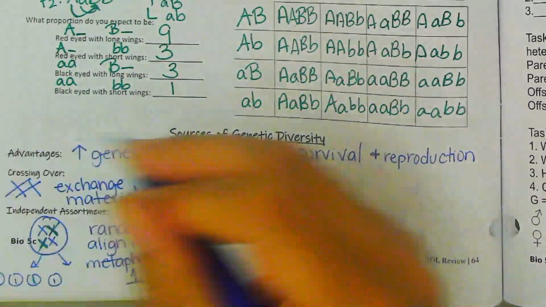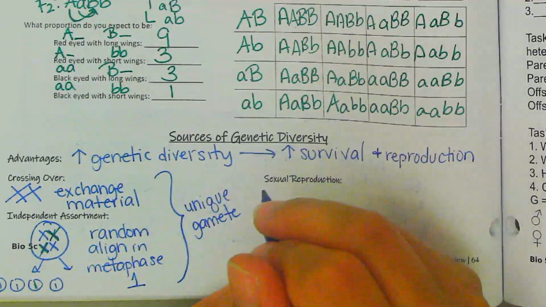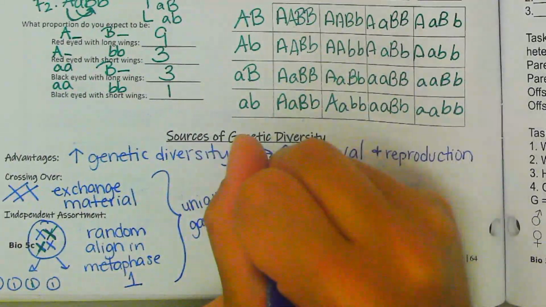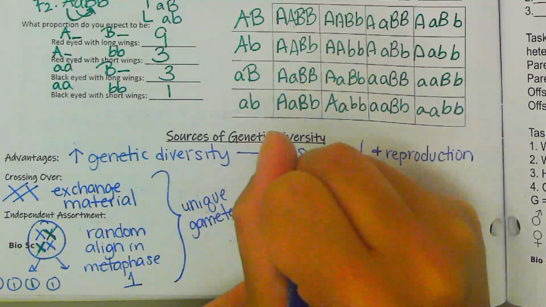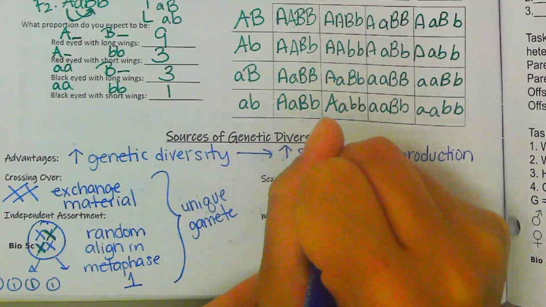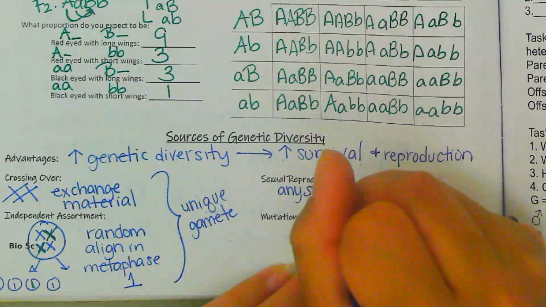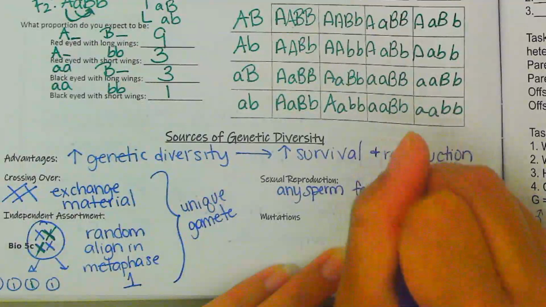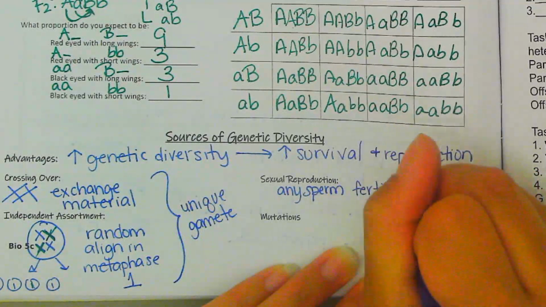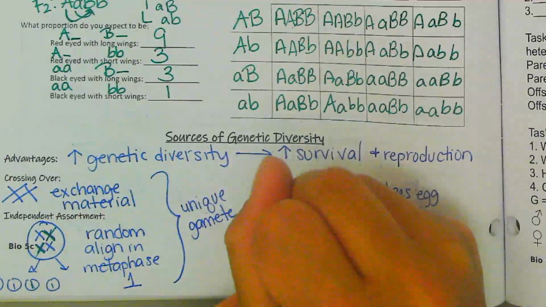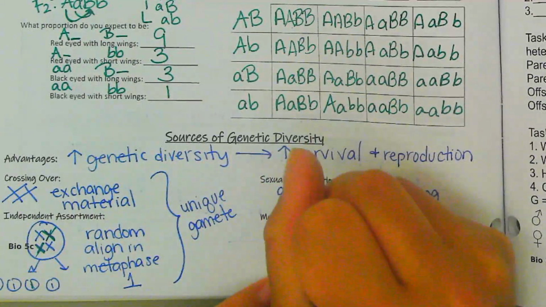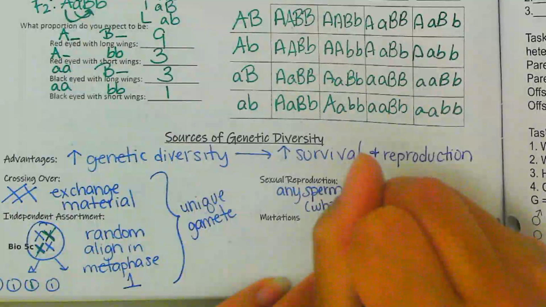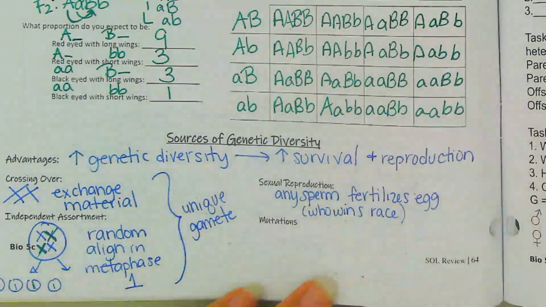Sexual reproduction increases genetic diversity because of which gamete winds up winning; there's a chance that any sperm can fertilize the egg. Who wins the race, basically.